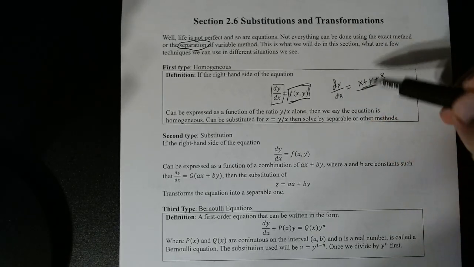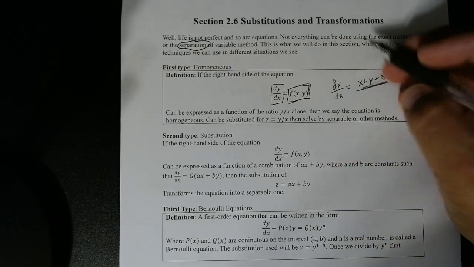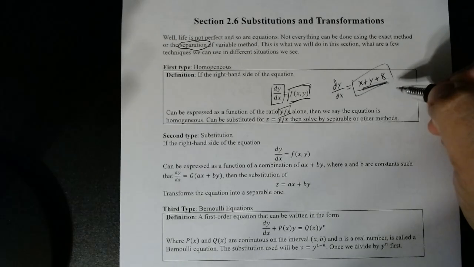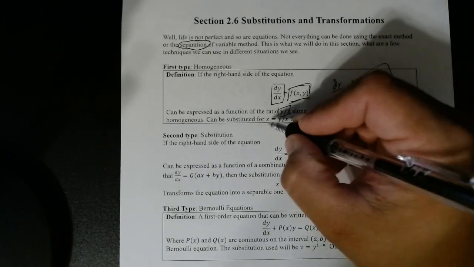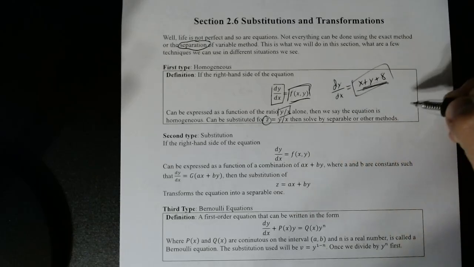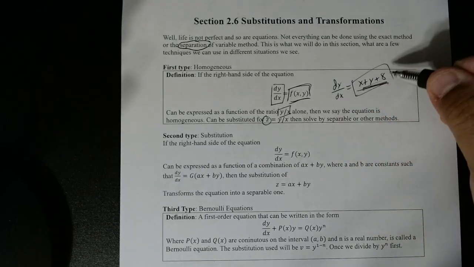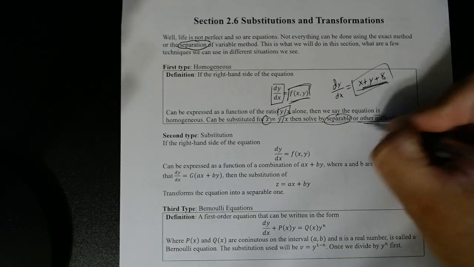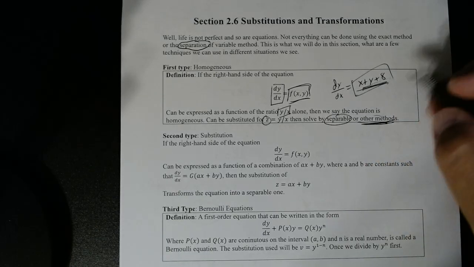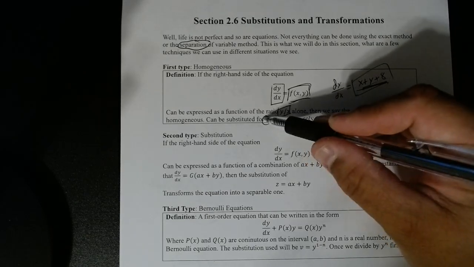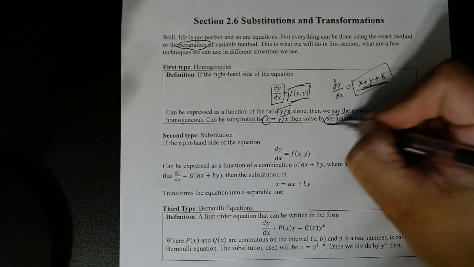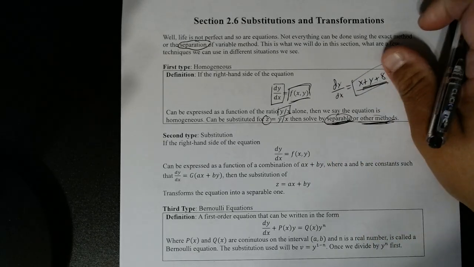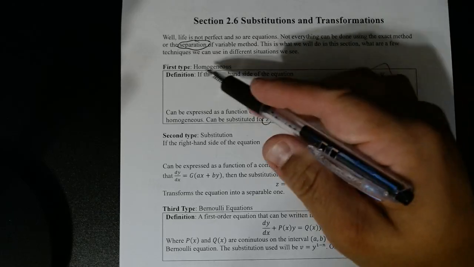Now this is very particular, because if we can express this side as a ratio of y over x only, then we can use a quick substitution, let's call it z equals y over x, and then finally we can use separation of variables, if we can, and that's the big if, or else we use another method. Usually when we do this substitution, a separable equation is much easier to deal with, and then we re-substitute back into the original variables. That's the first type. So if it looks like this, this is probably the way to go.